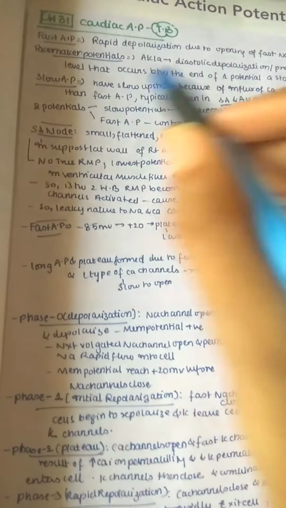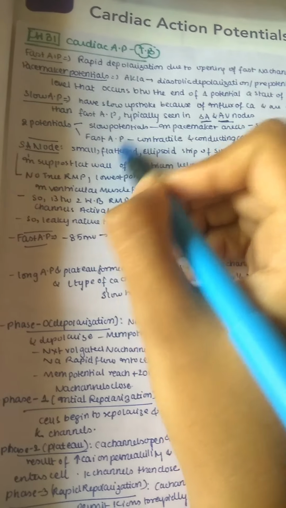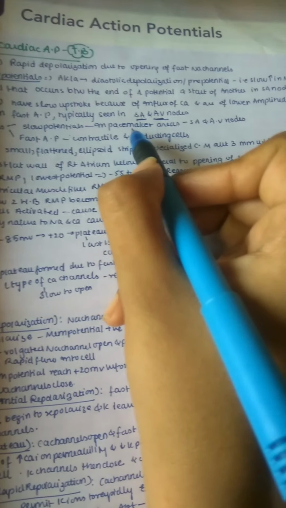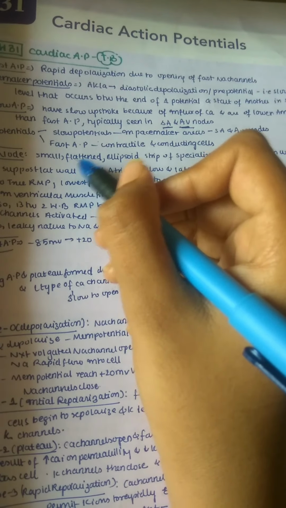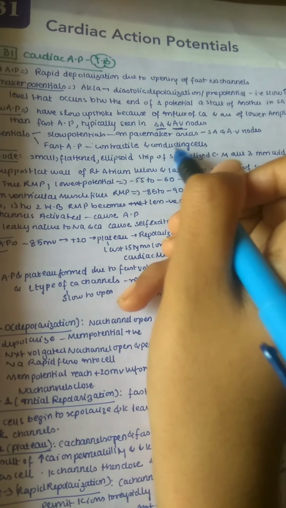Action potential. So how are they formed? Mainly we have two potentials. One is the slow potential, one is the fast action potential. The slow potential is mainly seen in pacemaker areas like the SA node and AV node, as we discussed, and the fast action potentials are seen mainly in contractile and conducting cells.